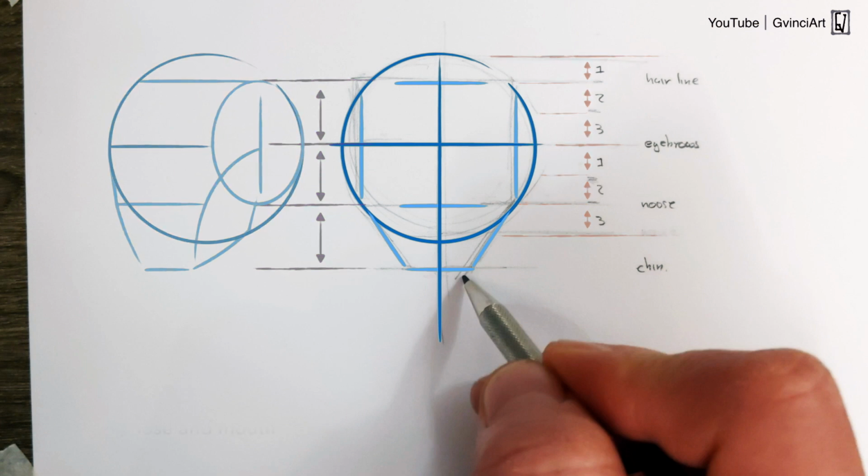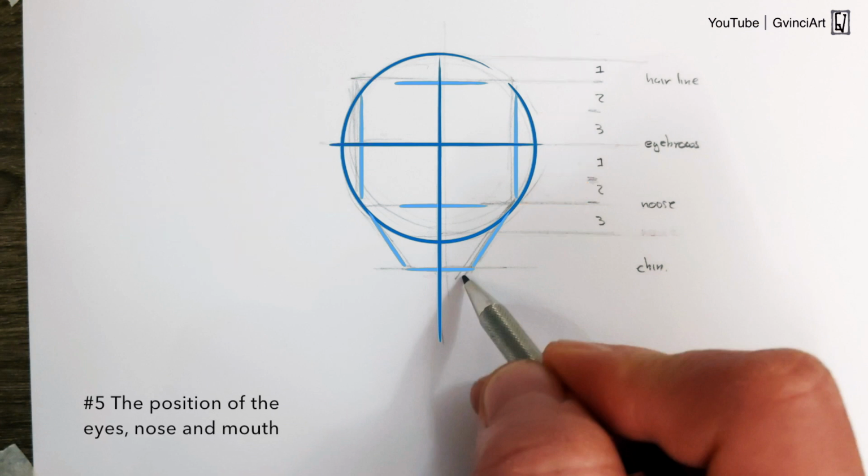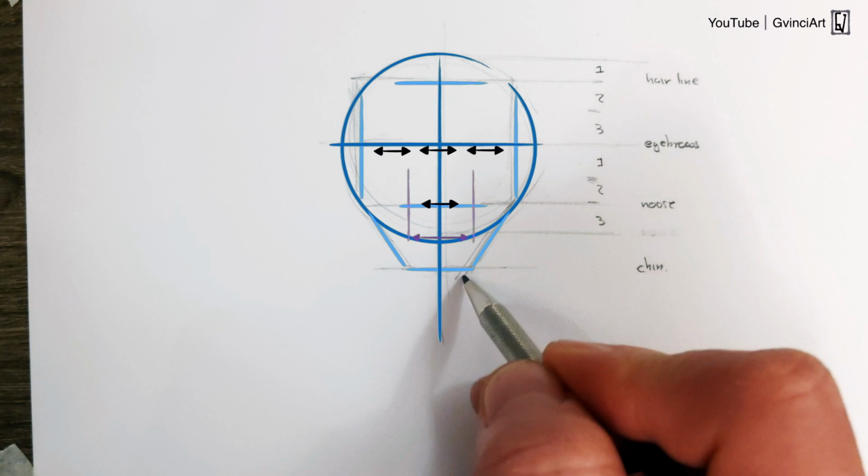Now let's focus on the general position of the main features of the head: the eyes, the nose and the mouth. The distance between the two eyes is about 1 eye length. The nose is also 1 eye length. And the mouth is about 2 eye lengths.